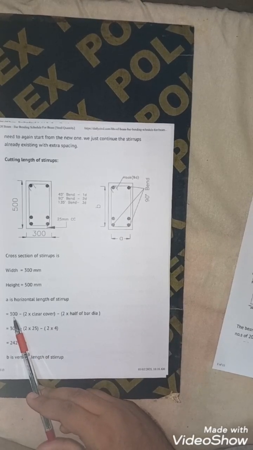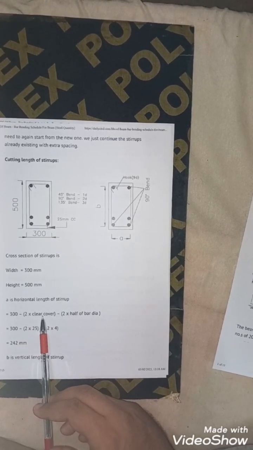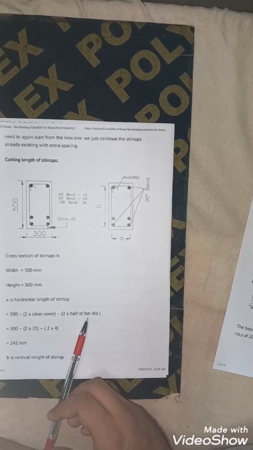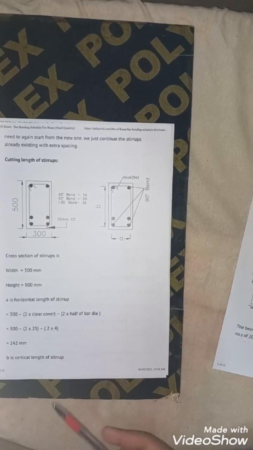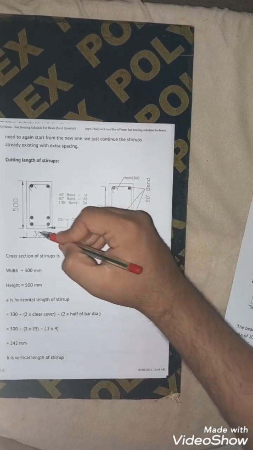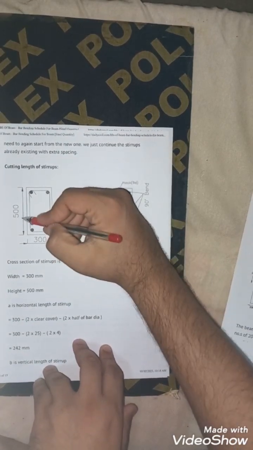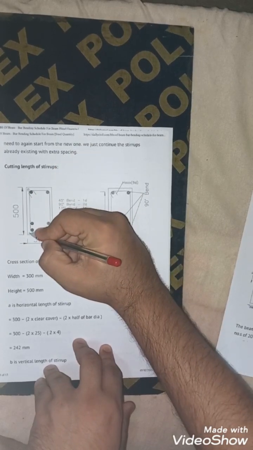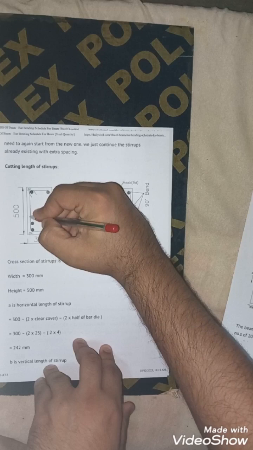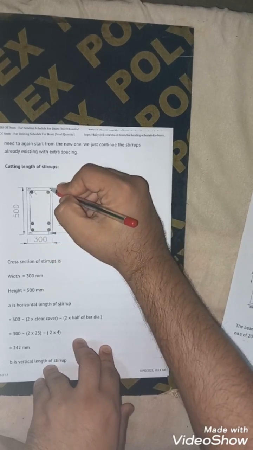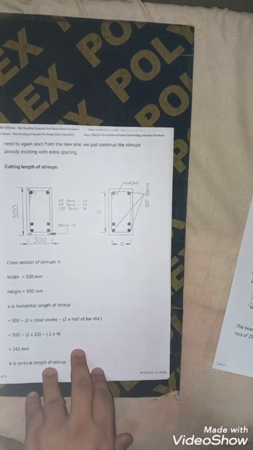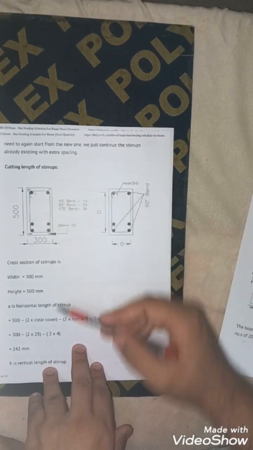So here 300 minus 2 into clear cover, minus 2 into half of bend deduction. Here the full length is 500, this is the beam length, but here I also provide the clear cover, so I minus this clear cover and get the length of the stirrup. Also here clear cover, here clear cover, so that's why I minus the clear cover on two sides, 2 into clear cover.